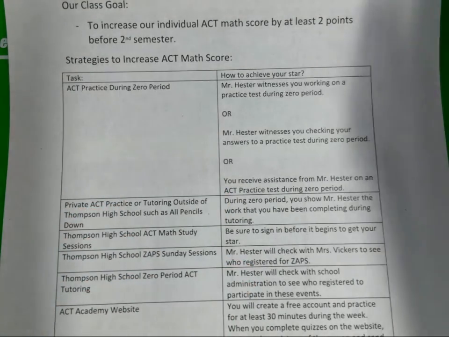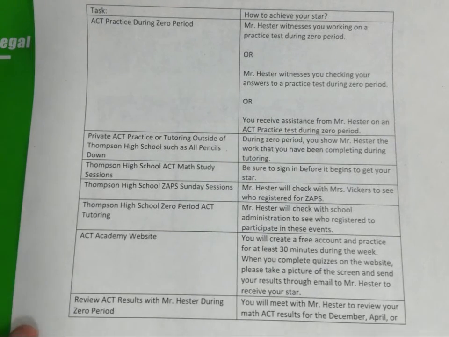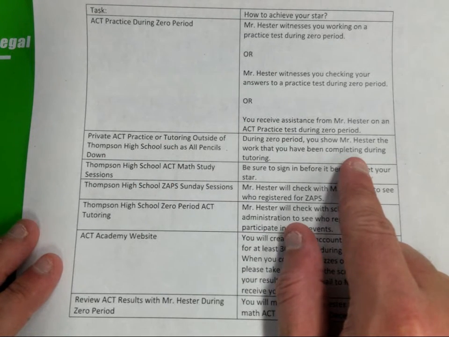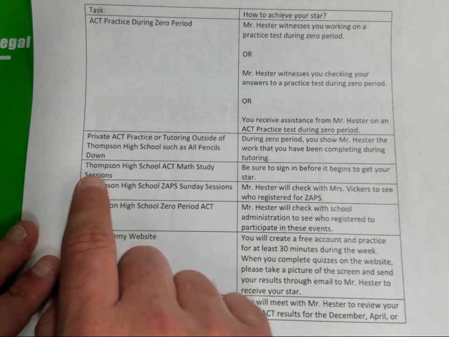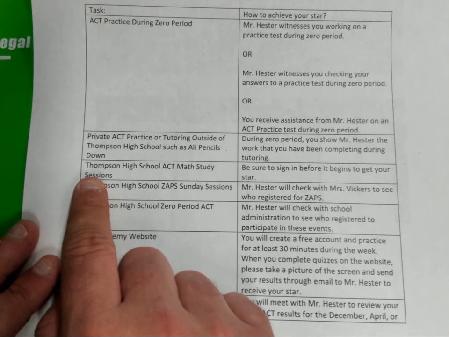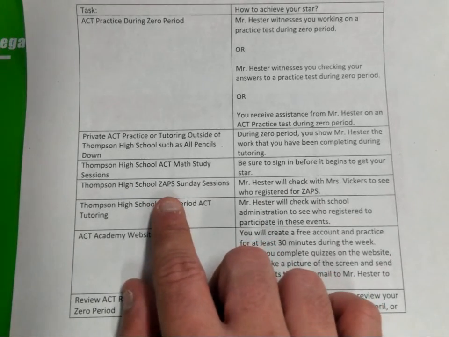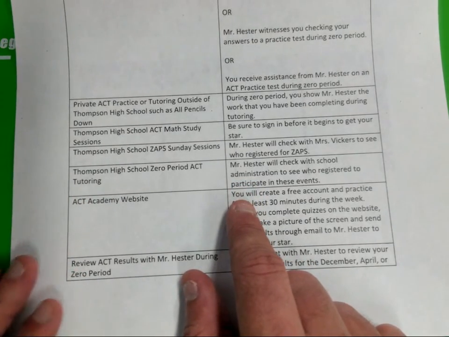Okay? Well, you might do a private ACT tutor that your mom or dad, grandpa or grandma has paid for. If you do some kind of private ACT tutor, just come show me what you did in that class outside of class, and I'll give you a gold star for the week. Okay, you know we did our ACT Saturday sessions last year. If you go to one of those, that gets you a gold star for the week. Just sign in. I know that they do the Zaps program. I would see Miss Vickers for who registered for the Zaps and actually attended it, not just registered.